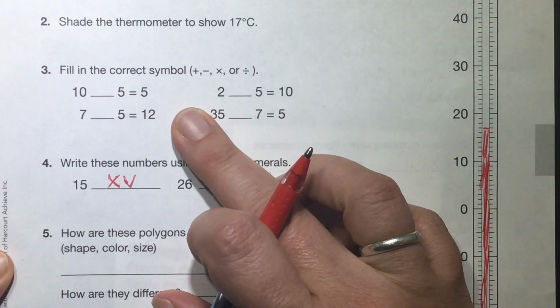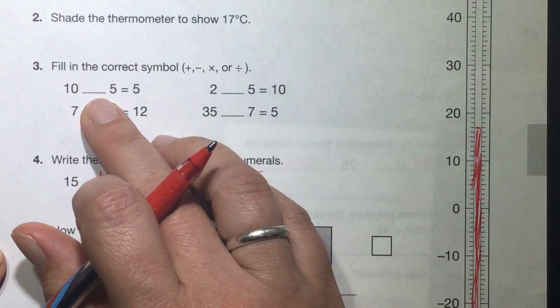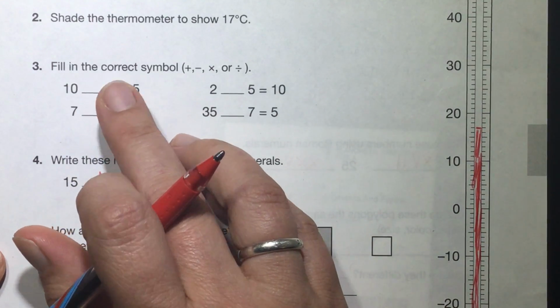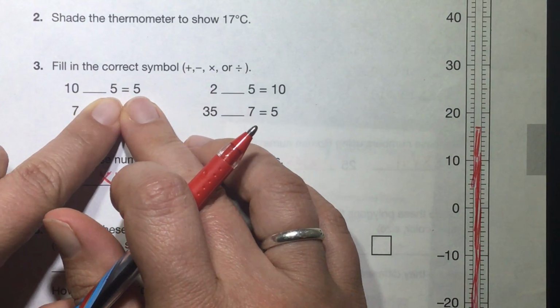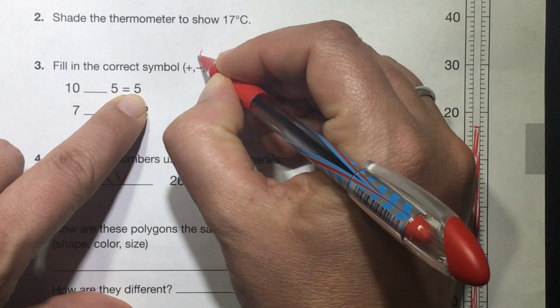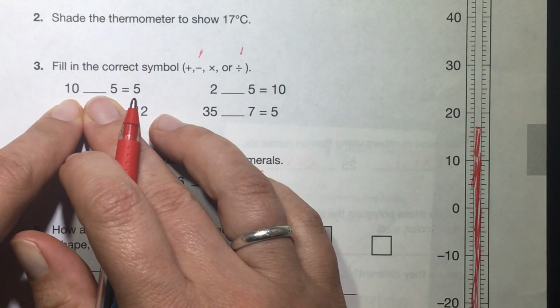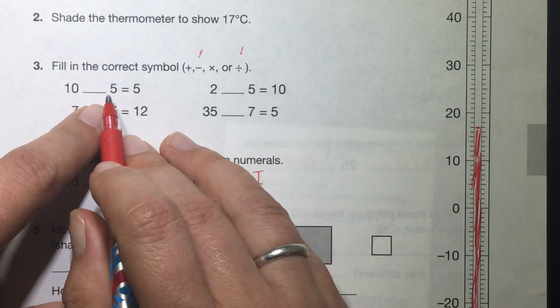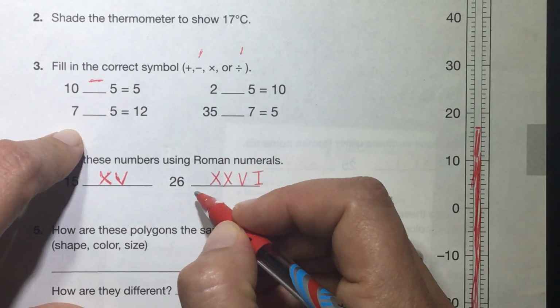And it will rise with the temperature, and it shows us an accurate temperature. All right, fill in the correct symbols here. So look, if we have 10, and then we do something to do with 5, and we end up with 5, we know that we're decreasing, and there's only 2 things we could do to decrease. That's subtract or divide. So let's try subtraction. Let's see if that'll fit in there. 10 minus 5 equals 5. Yes, I agree with that.